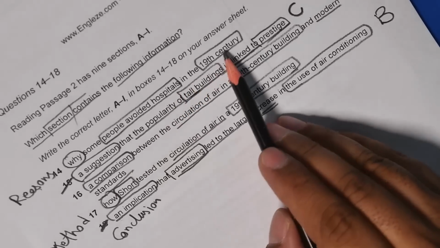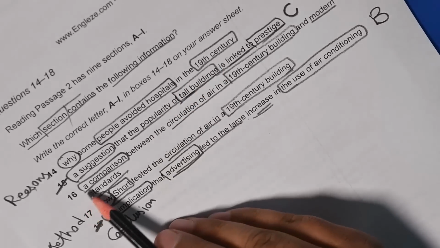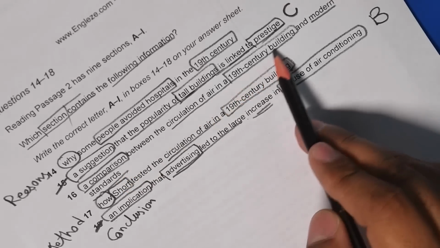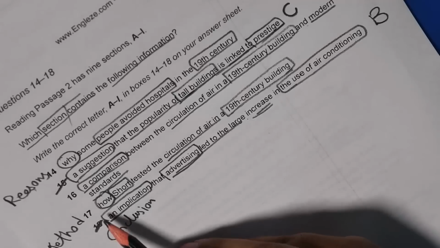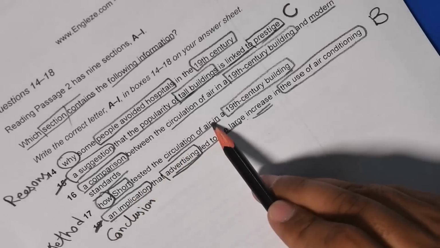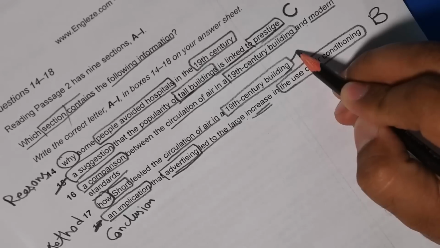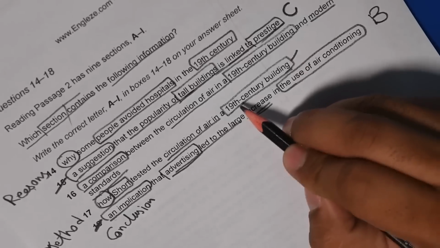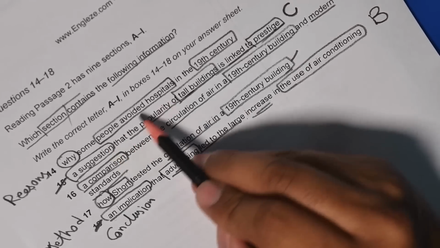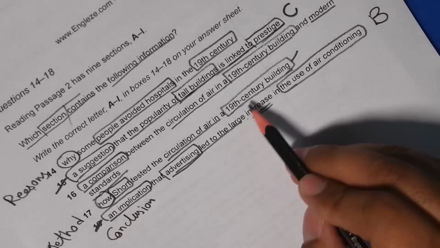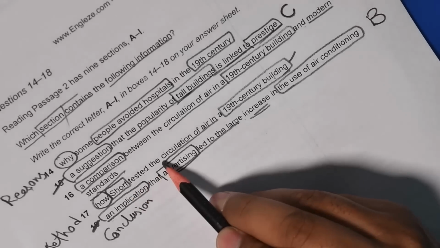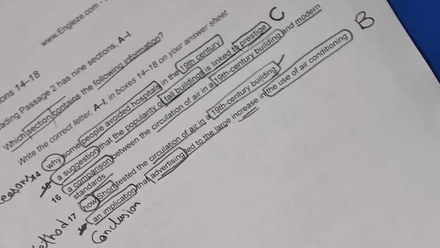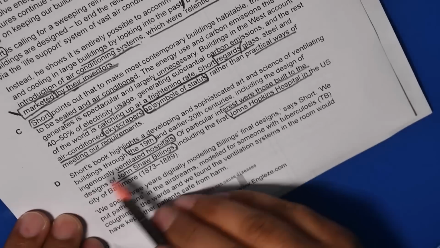Why some people avoided hospitals? No, it is not. A comparison between circulation of air in 19th century building and modern? No. How short tested the circulation of air in a 19th century building? Let's see, because people avoided hospital, they didn't talk about that. Now I doubt it, because they mentioned 19th century building. How short tested the circulation of air in a 19th century building? Okay, now what do they say?